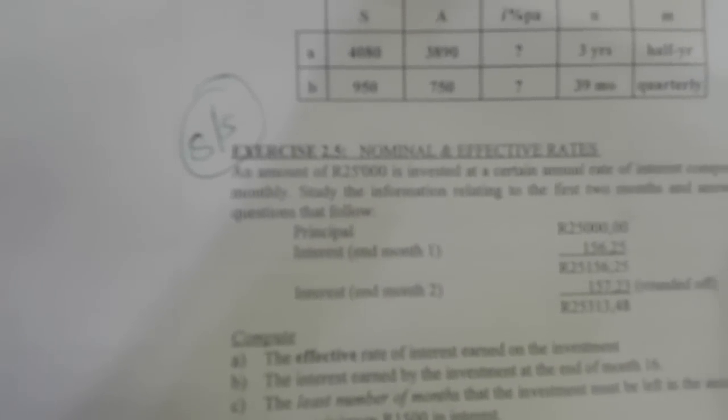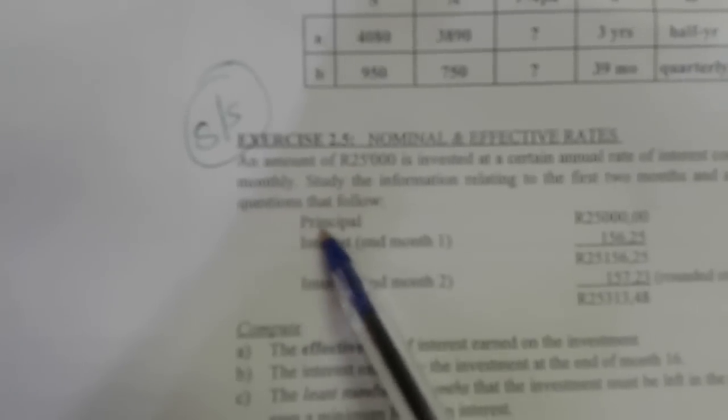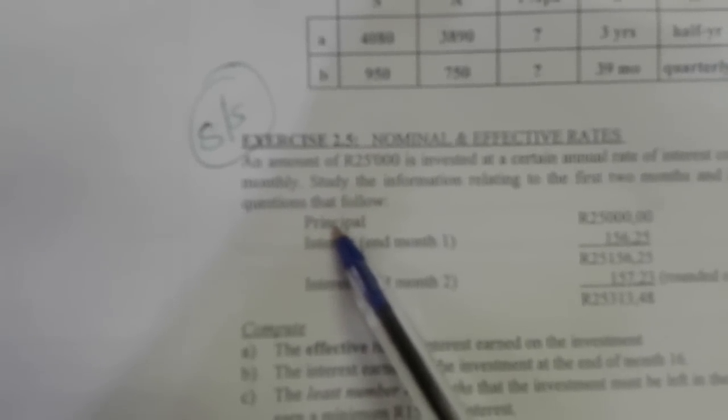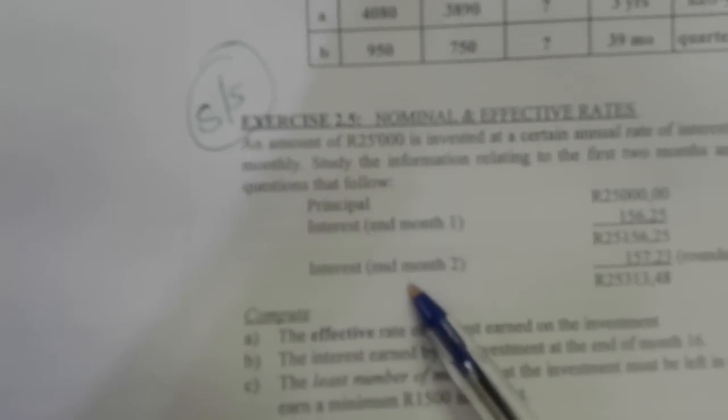So we don't know the rate. Study the information relating to the first 2 months and answer the questions that follow. So the principal is 25,000. Now we are given interest for 2 months, month 1 and month 2. The question says compute the effective rate.